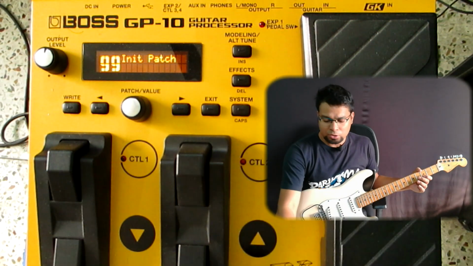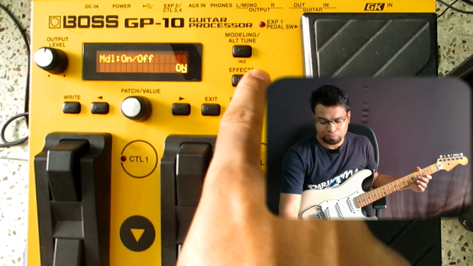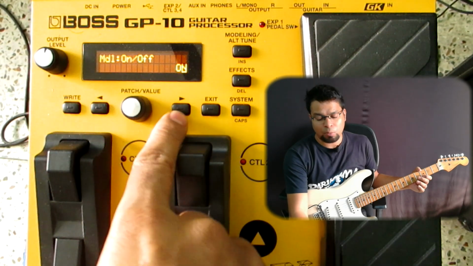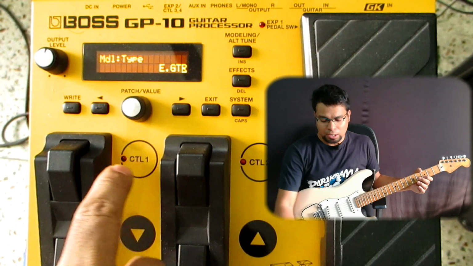It's all there, not a big issue. But what I want to do is edit the sound. So I'm going to start here. First thing I press modeling, alternate tune. They say MDL, that's your modeling, whether it's on or off. It's on because we've already played and we had a different guitar sound.